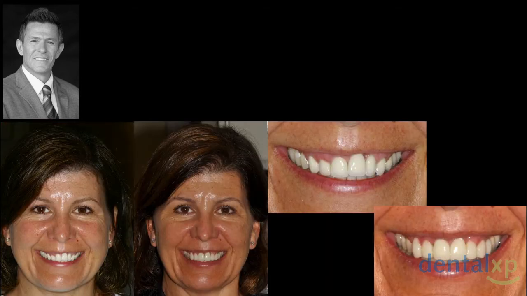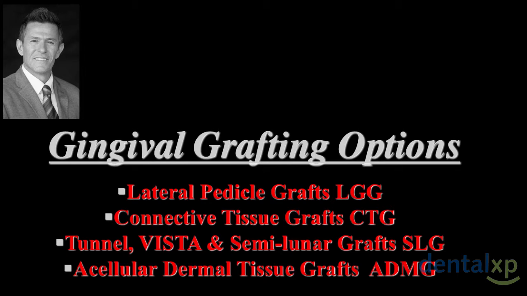So this is something that obviously we can do for this lady, taking an old restoration with disharmony and aesthetic deficiencies, and being able to turn it around in color, shape, and harmony of the soft tissues.